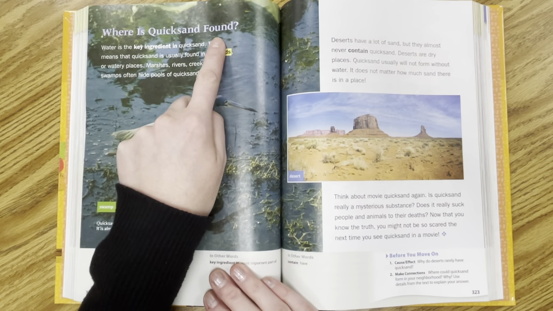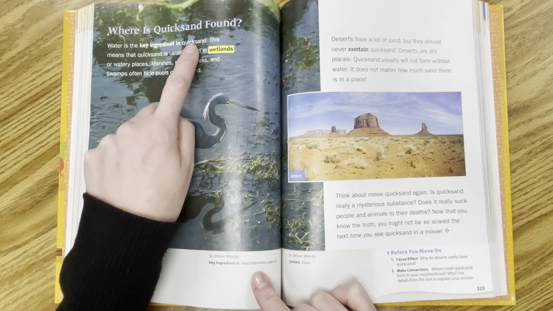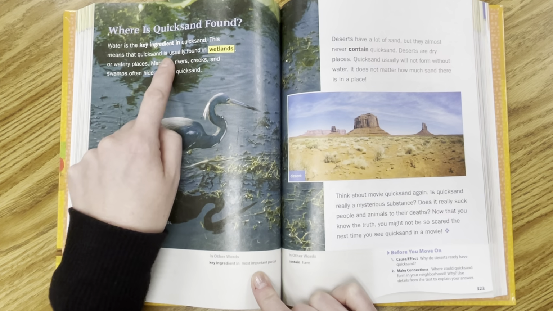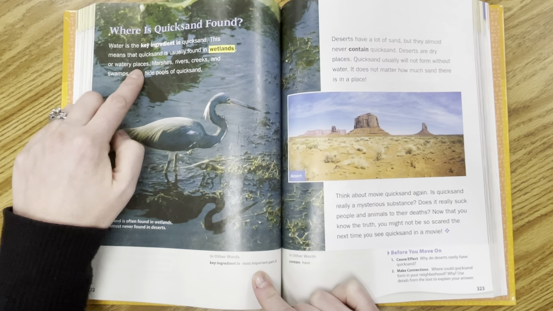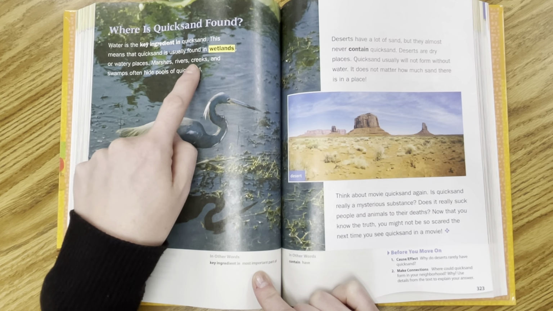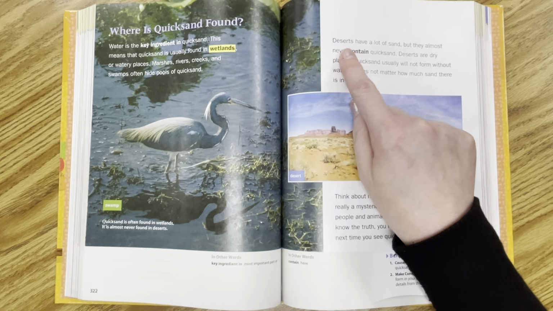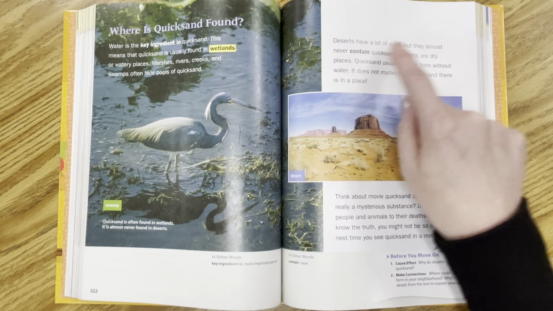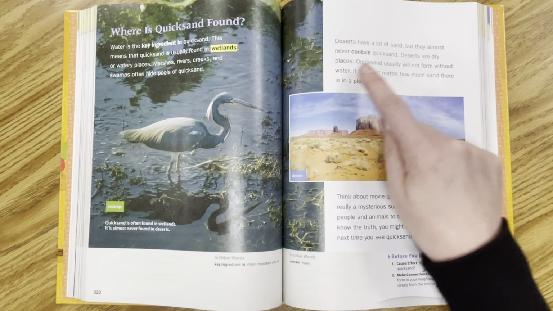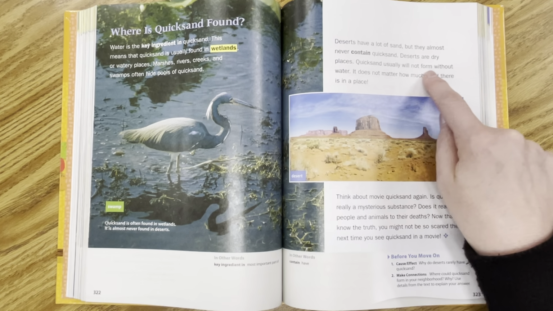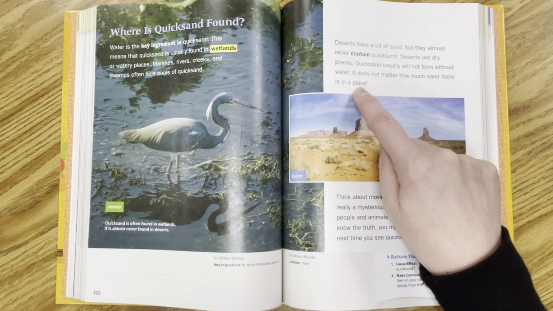Where is quicksand found? Water is the key ingredient, or the most important part of quicksand. This means that quicksand is usually found in wetlands, and this is a picture of a wetland, or watery places. Marshes, rivers, creeks, and swamps often hide pools of quicksand. Deserts have a lot of sand, but they almost never contain quicksand. Deserts are dry places. Quicksand usually will not form without water. It does not matter how much sand there is in a place.